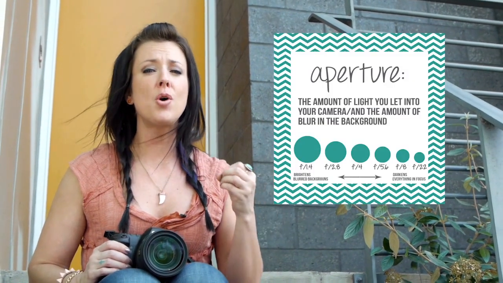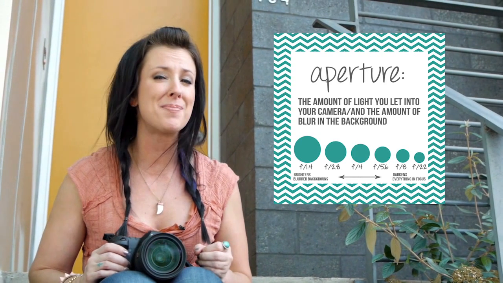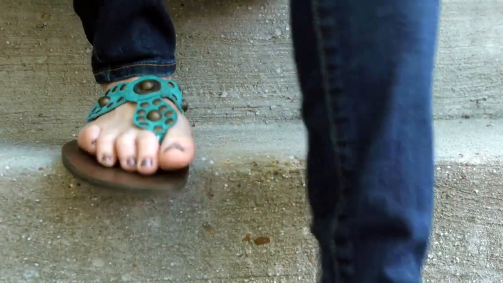So back to those f-stop numbers, those crazy numbers, 2.8, f5. Those numbers actually do affect how much of your image is in focus, and that's also called depth of field. Enough talking. It's really hard for me to understand if someone's just blabbing in my ear, so let's take a walk and go shoot some things, and I'll explain exactly what I mean.